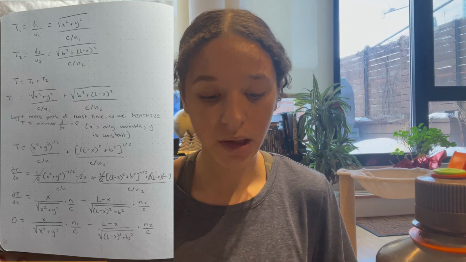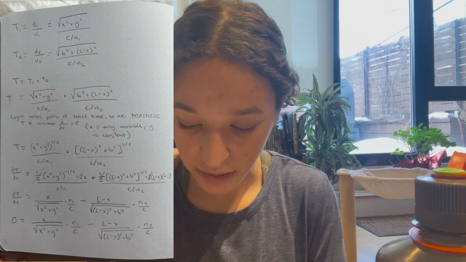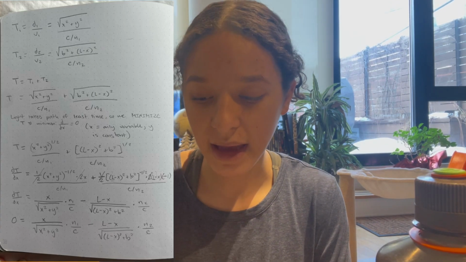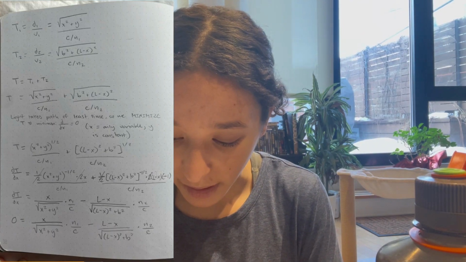t1 will be equal to d1 divided by v1, which we know is equal to the square root of x squared plus y squared divided by c divided by n1. For t2, it will be equal to the square root of b squared plus (L minus x) squared divided by c divided by n2.